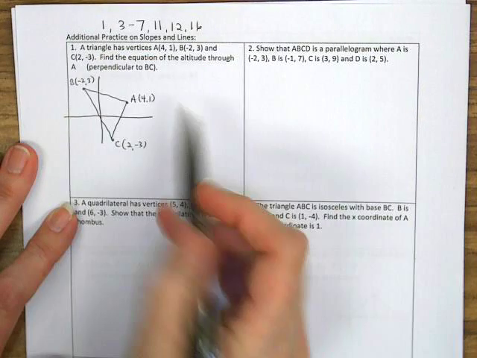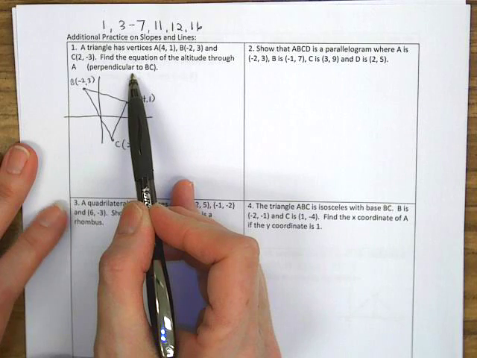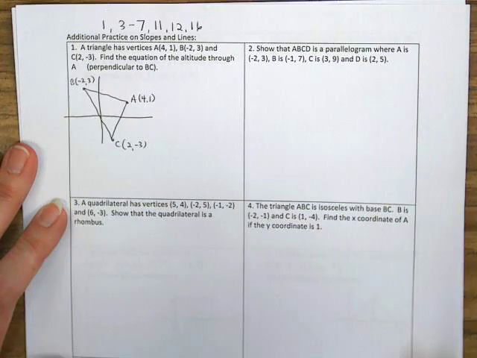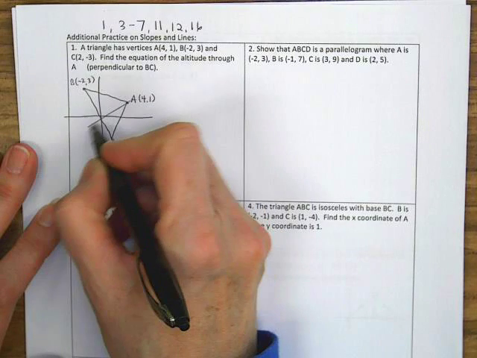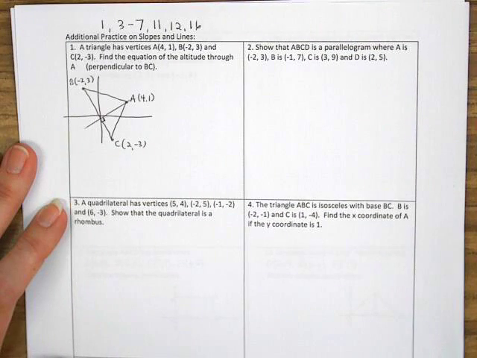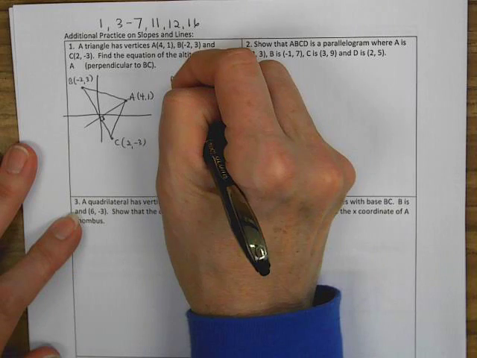Okay, again, I want to find the equation of the altitude through A, which would be perpendicular to BC if it's an altitude. So let's sketch that in. It would look something like that. All right, think about writing the equation of a line. You need two things. You need a point and a slope.